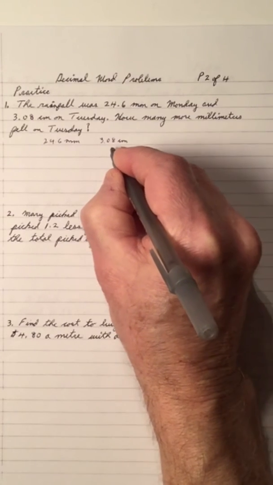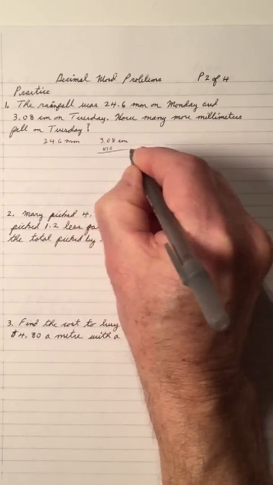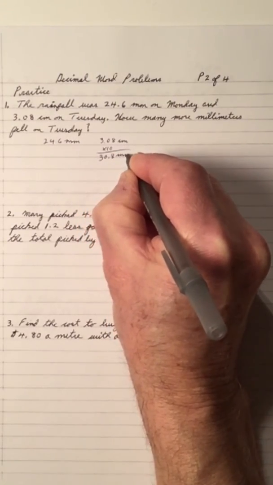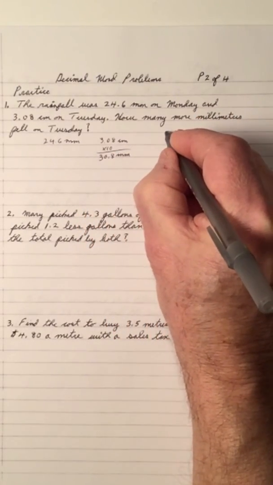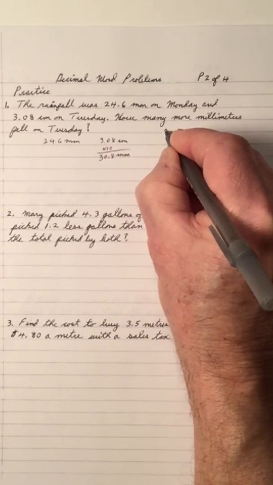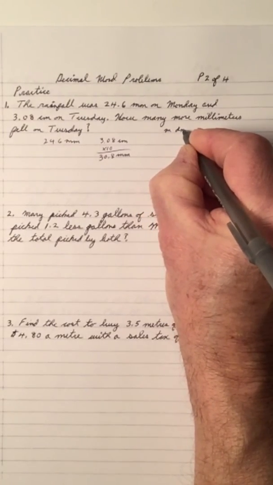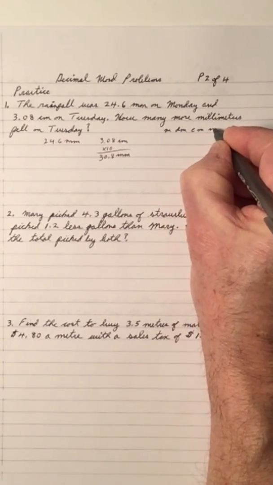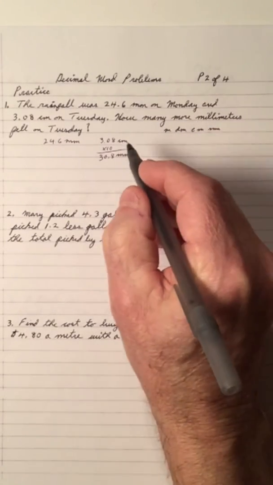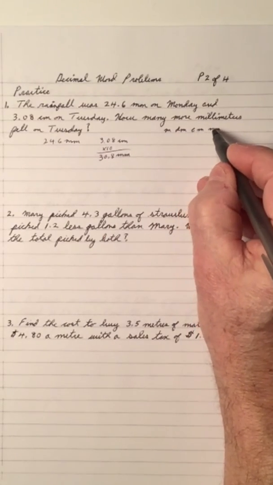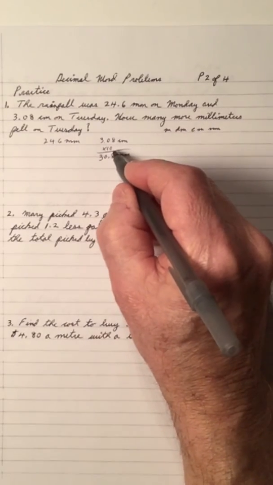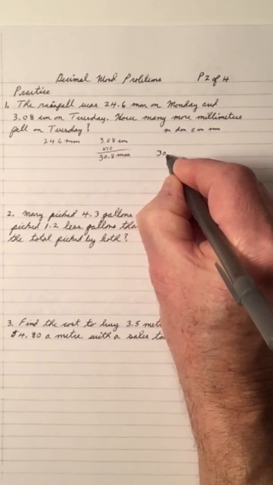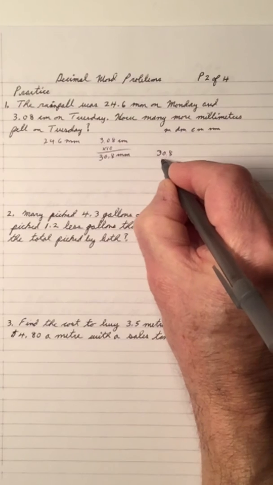So change by multiplying by 10 and I'll get 30.8 millimeters. Remember, on the scale, we have meters, decimeters, centimeters, and millimeters. So when we go from centimeters to millimeters is one place to the right, so we multiply by 10, 38. So on Tuesday it was 30.8 millimeters.